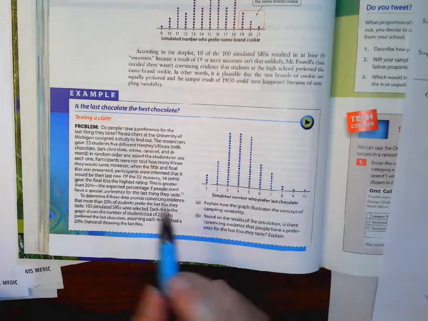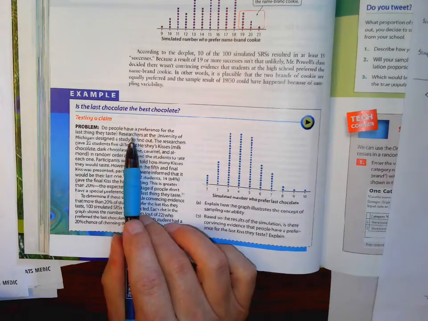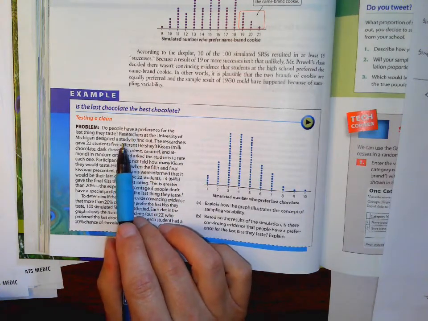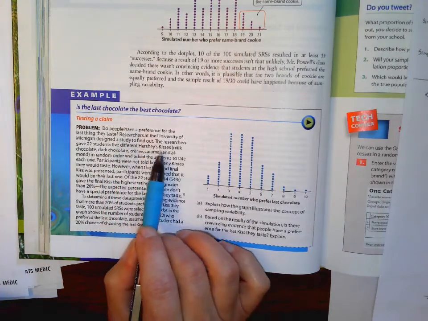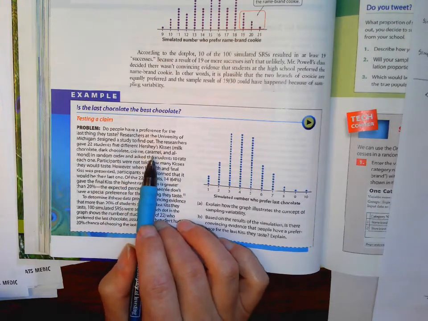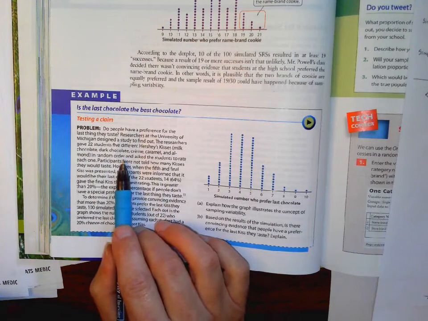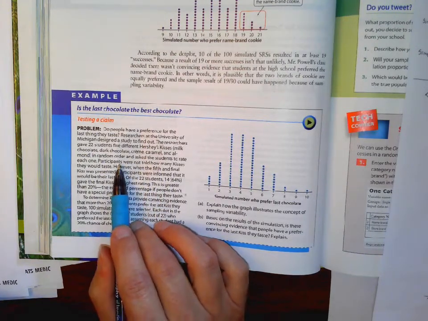Do students have a preference for the last thing they taste? Research at the University of Michigan designed a study to find out. The researchers gave 22 students 5 different Hershey's Kisses: milk chocolate, dark chocolate, cream, caramel, and almond. So lots of different kinds, in a random order, and asked the students to rate each one.